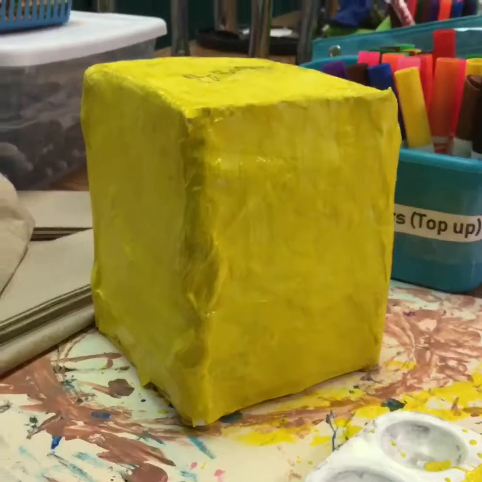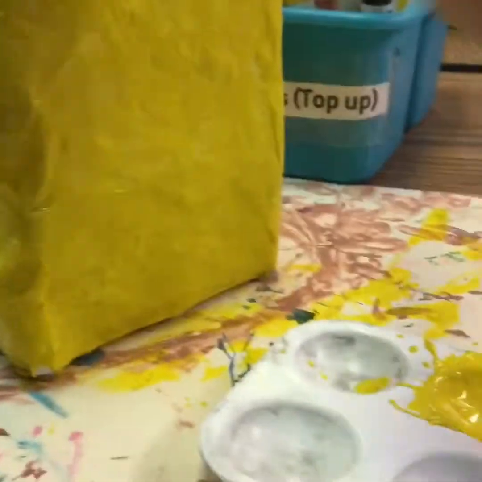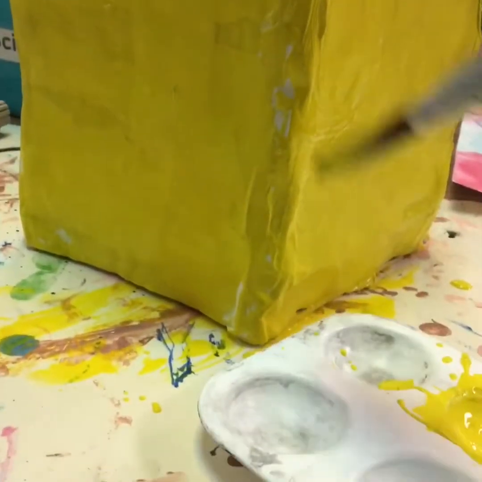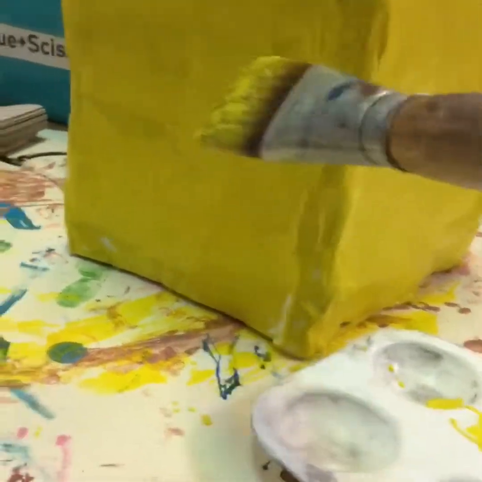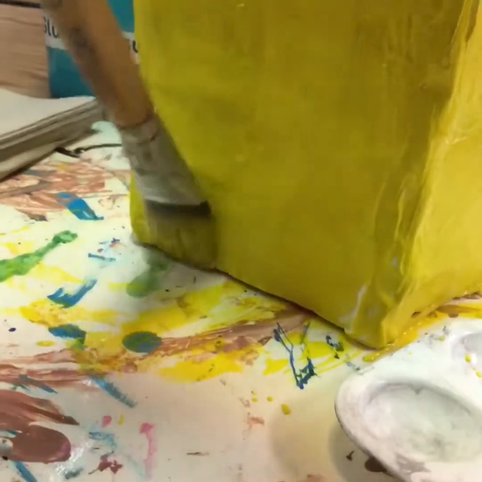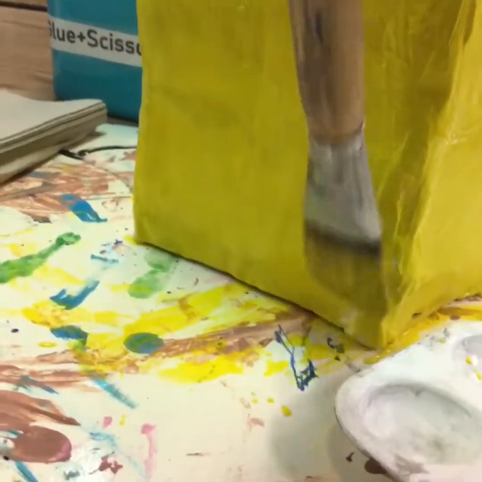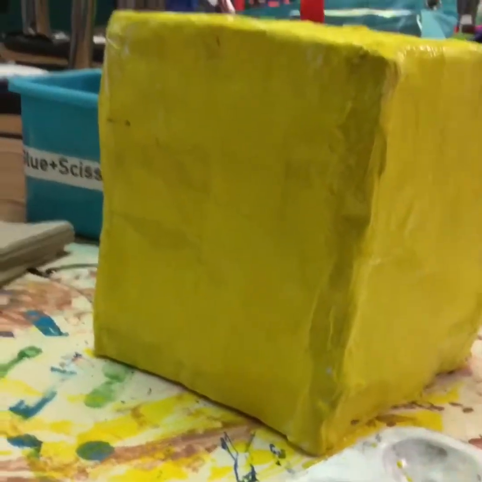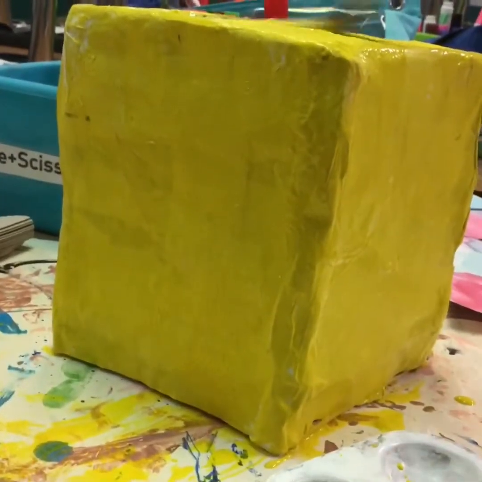Okay, so I'm done with my first layer all over. Once you're done, try adding another layer. Also be on the lookout for little pesky spots like this that may not get the paint. Give them a drink of paint. Make sure everything has maybe a couple layers of paint.